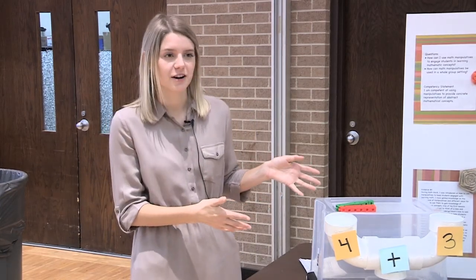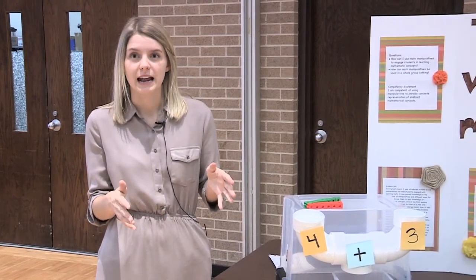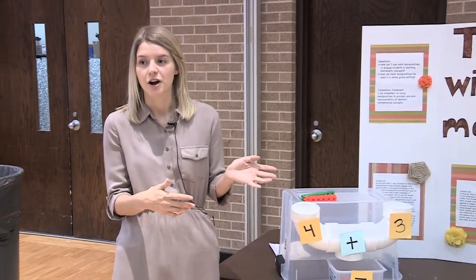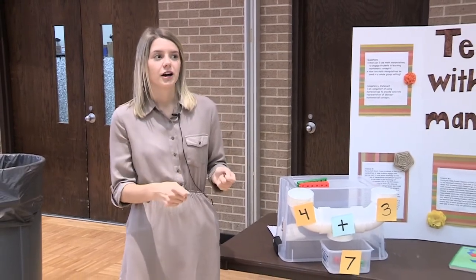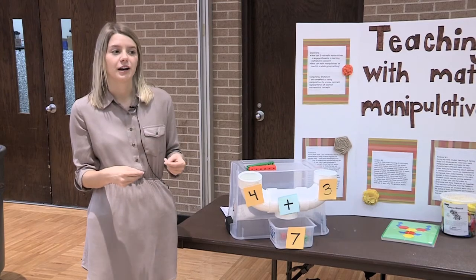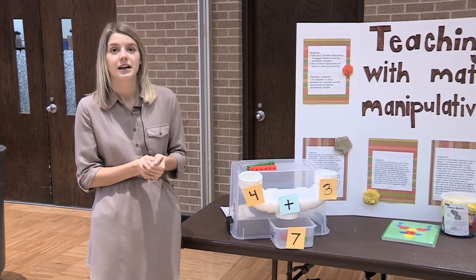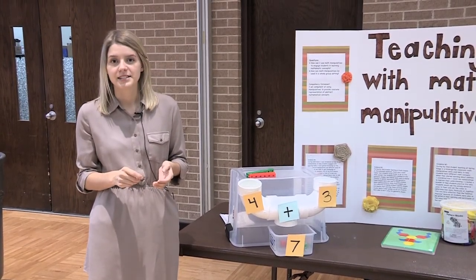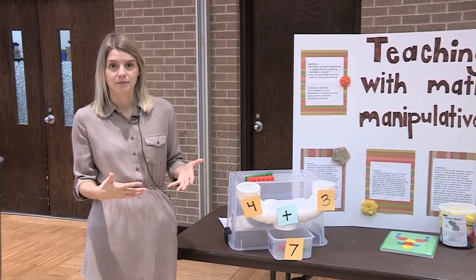So as I was reflecting on this, I think that this would probably be better in a small group setting, maybe using it as a math center, where students could go there, figure out their own addition problem, and then find the solution themselves. That way they're still practicing that math skill, but just individually on their own.